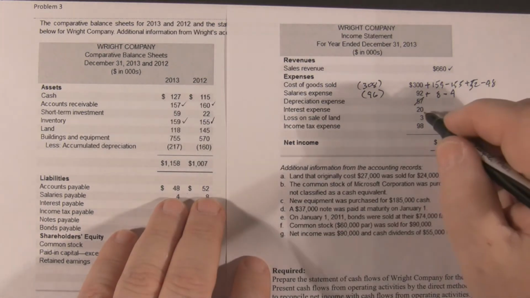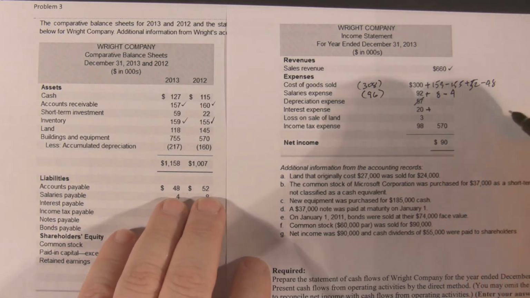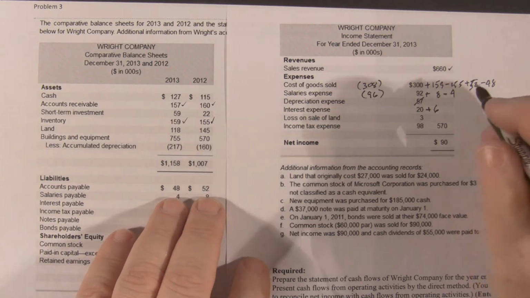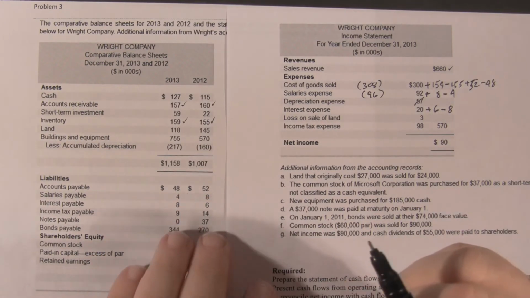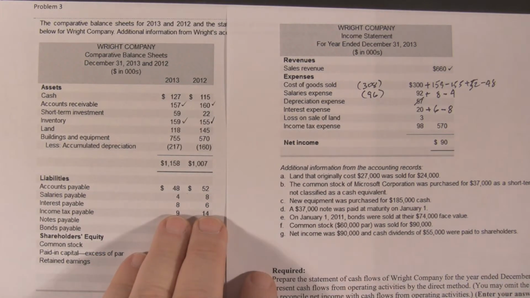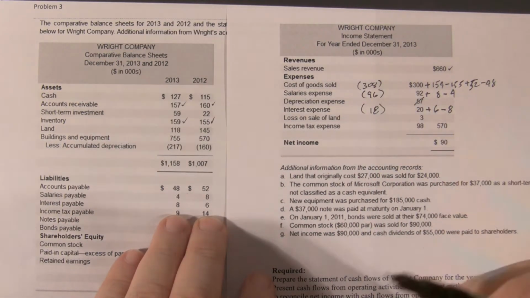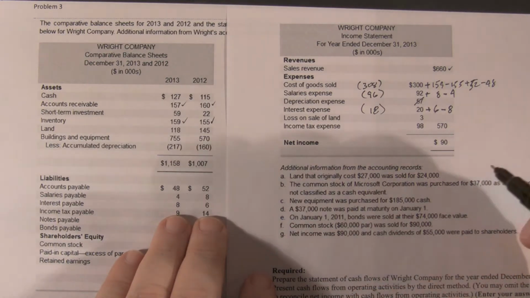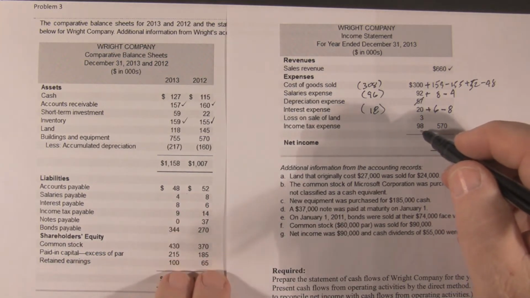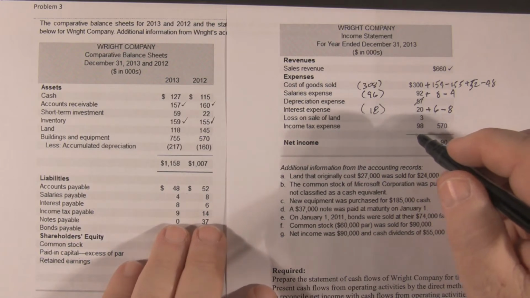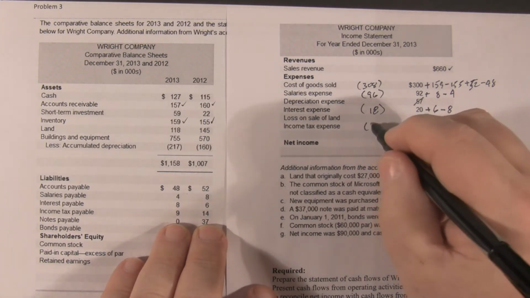Interest expense, we start with interest expense. We add our beginning interest payable of 6, because that's how much we spent, but we didn't pay the ending, which is 8. Okay, so our cash paid for interest is 18. Loss on sale of land, we may have to consider that down the road a bit. And our income tax expense is 98 plus our beginning tax payable of 14 minus our ending tax payable of 9. That's 103.